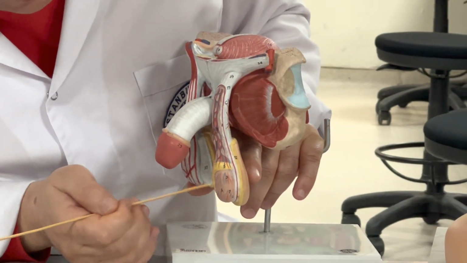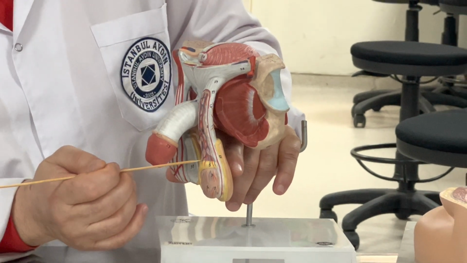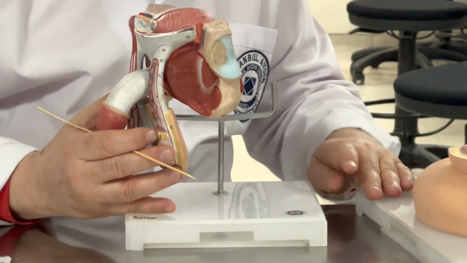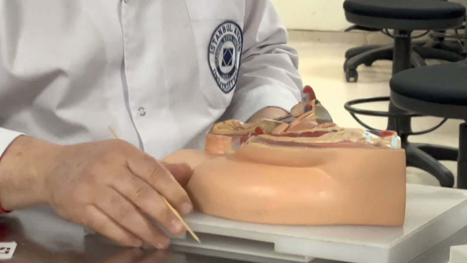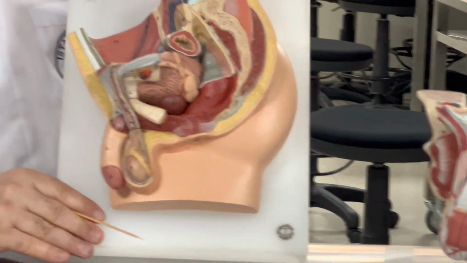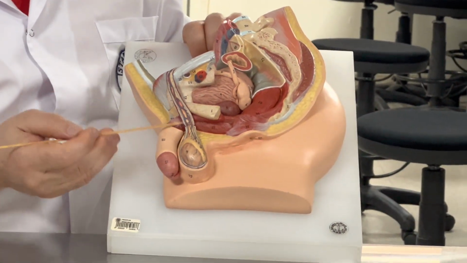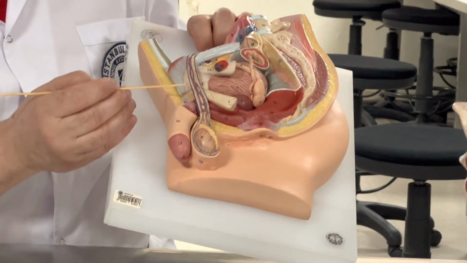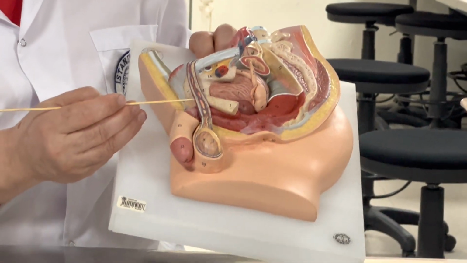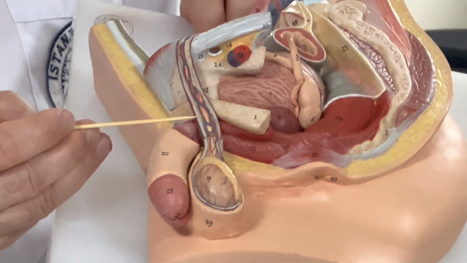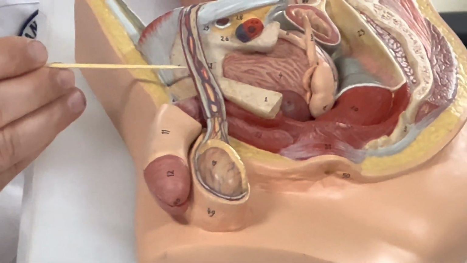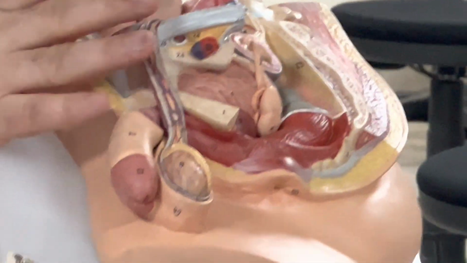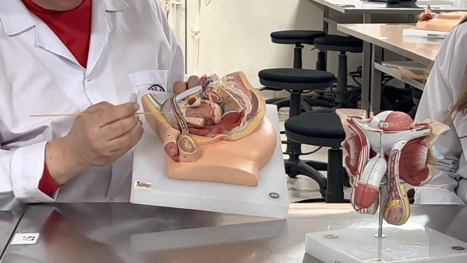This is the testes here, and this is the epididymis. Again, let's look over here. We have the spermatic cord, the pampiniform plexus, and along with that the testicular artery. This is the inner part, and then we have the internal spermatic fascia, this white. Above that we have this red, the muscle, the cremaster muscle, and above that is the external spermatic fascia.